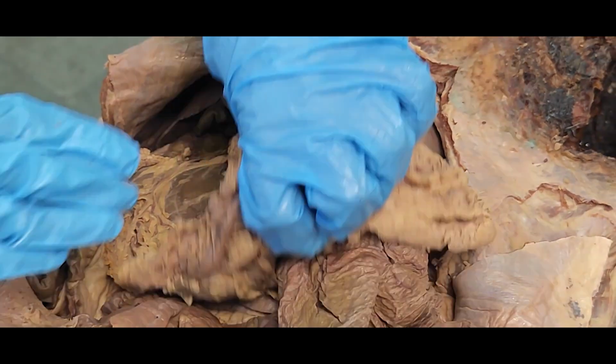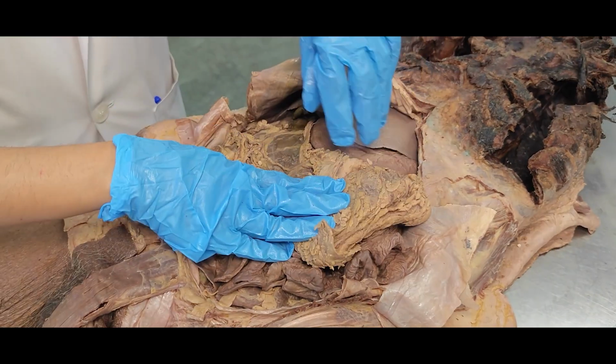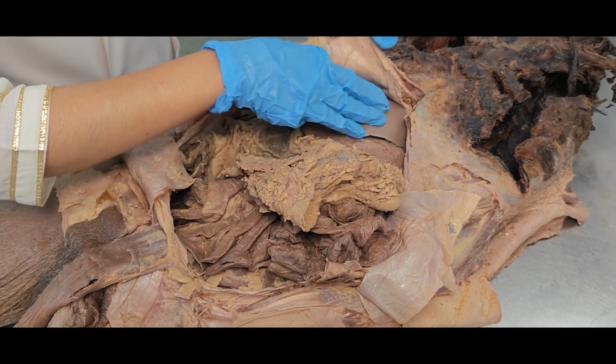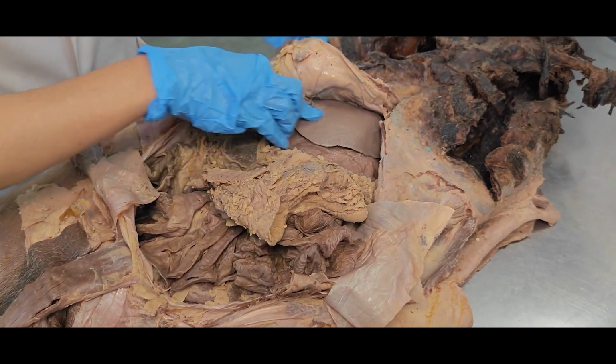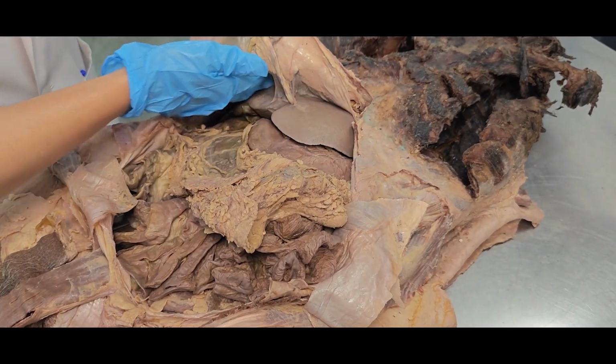So we have traced the small intestine as well as the large intestine, and we have traced this derivative, the falciform ligament, the anterior layer of the left triangular ligament, and the superior layer of the right coronary ligament in the ventral mesentery.